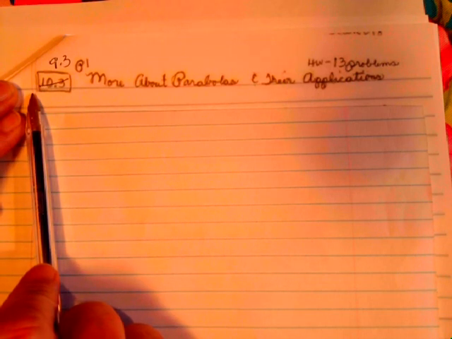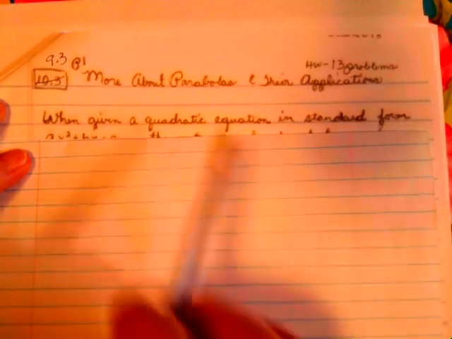So I have some videos that I just made for you that are going to be saved in the correct folder, but I may be saying 10.1 when I really mean 9.1. Okay, 9.3: more about parabolas and their applications.